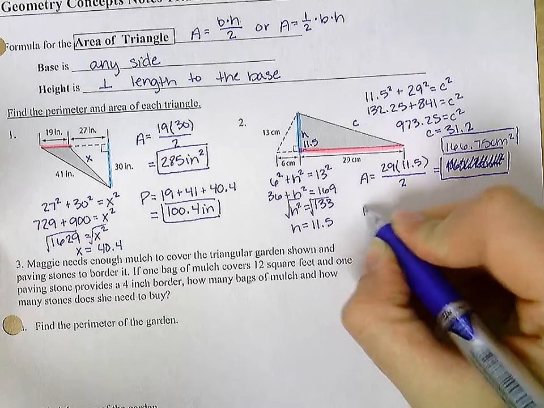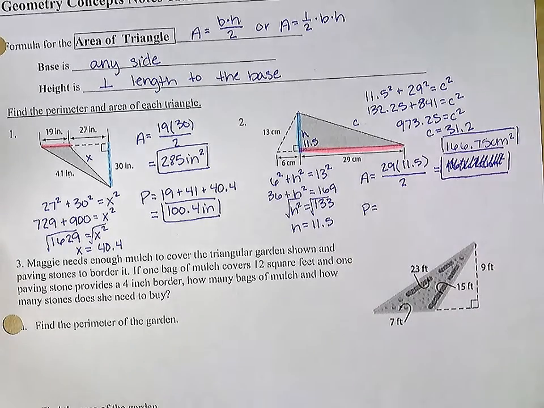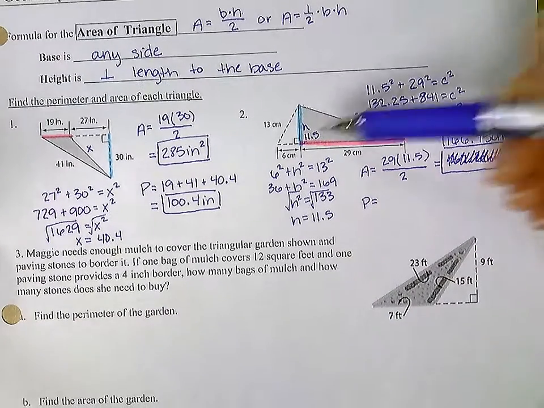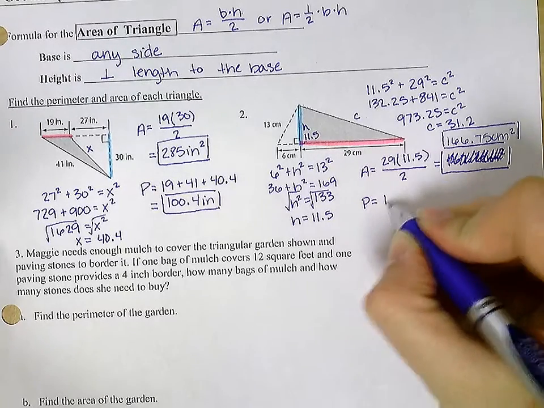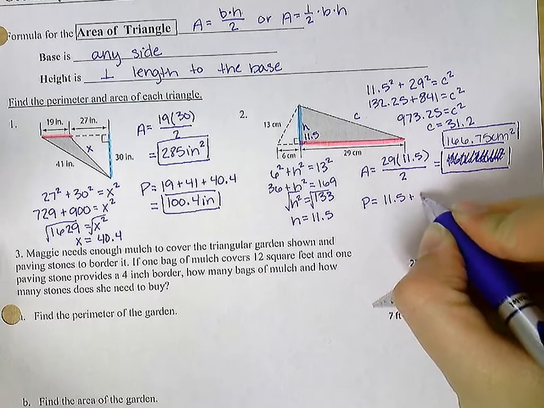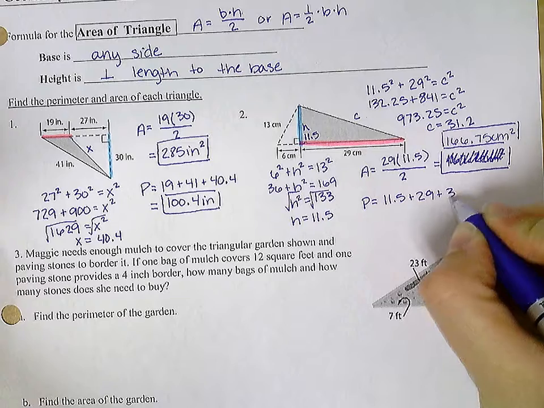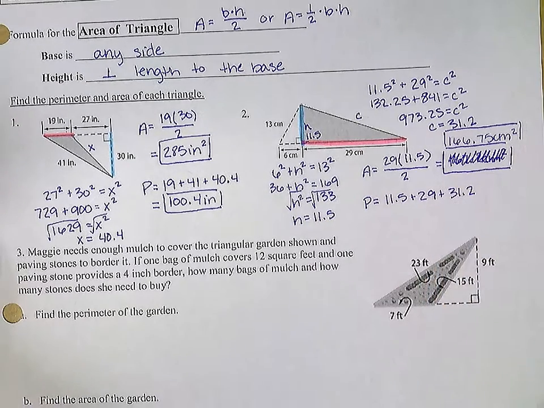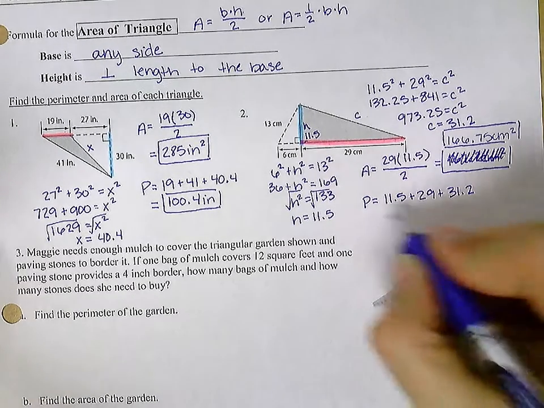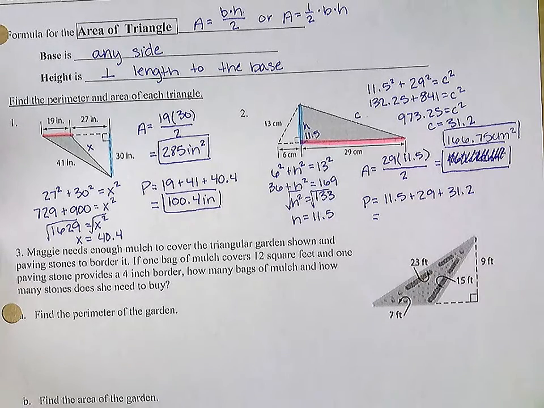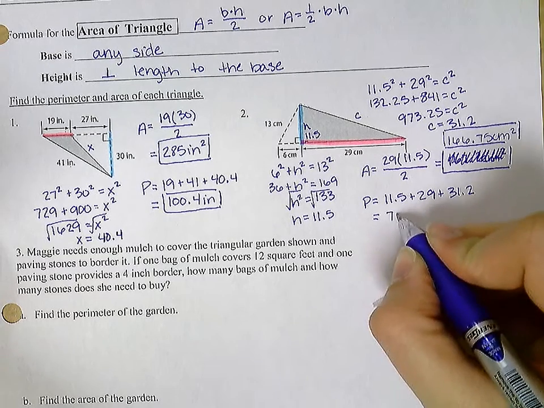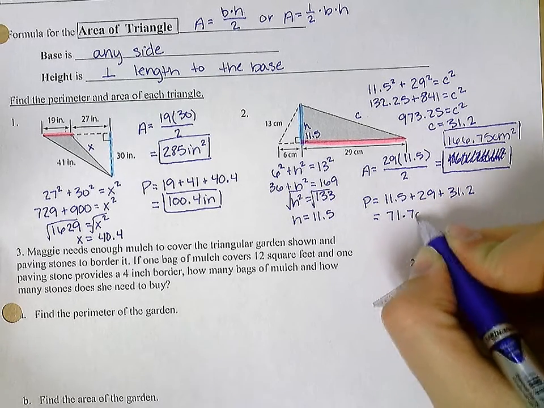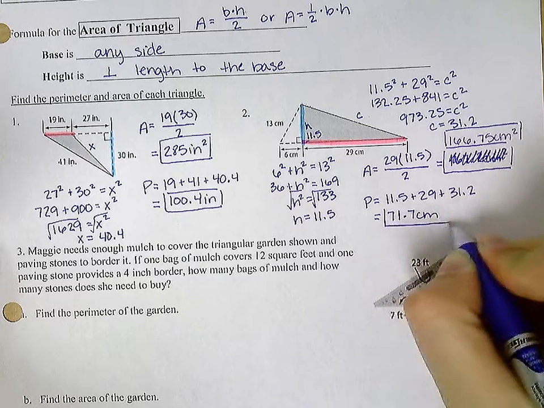So now, to find our perimeter, we'll add up all three of our sides. So we have 11.5 plus 29 plus 31.2. You don't actually have to write all of those steps. Okay, that equals 71.7 centimeters.